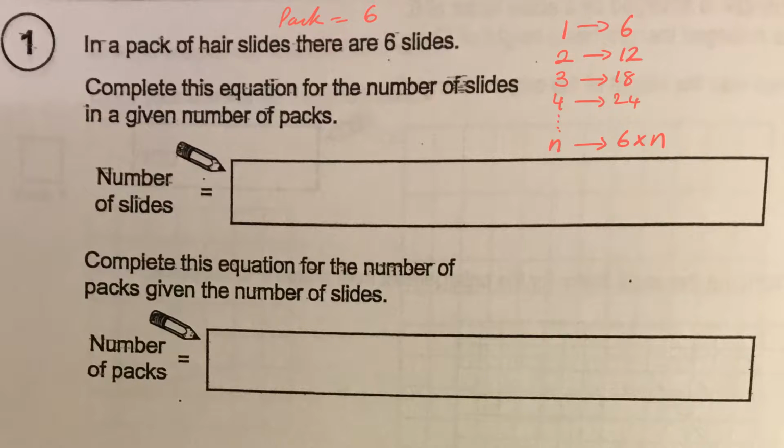So here the total number of slides is equal to 6 times the number of packs. That will give you the total number of slides. Now, the second part says complete this equation for the number of packs given the number of slides. So think about this. The number of packs given the number of slides.